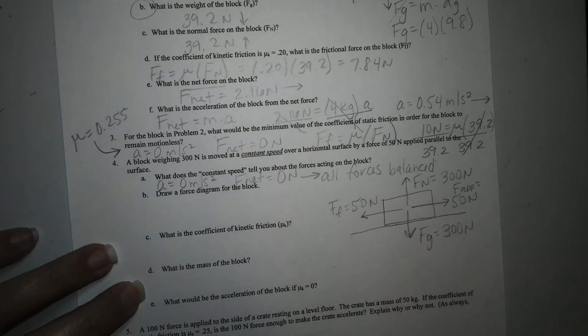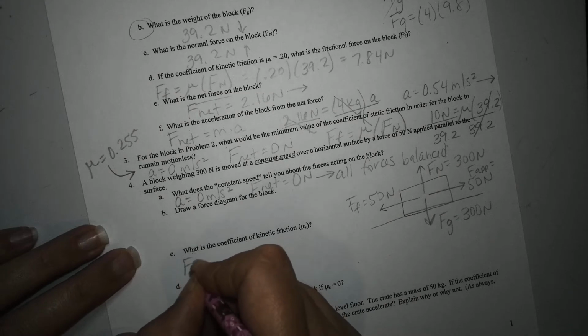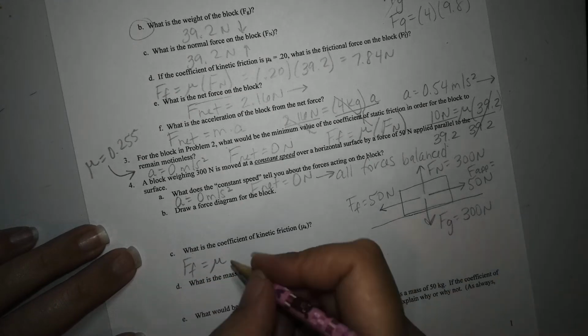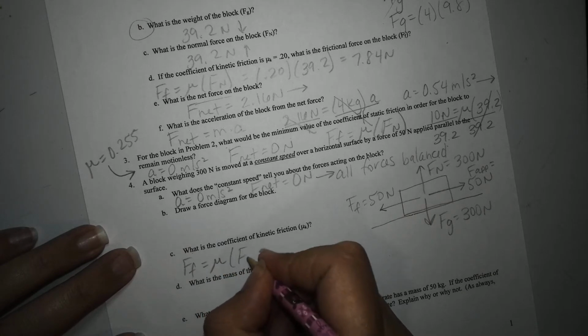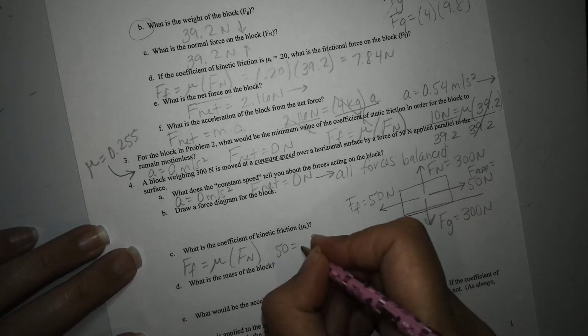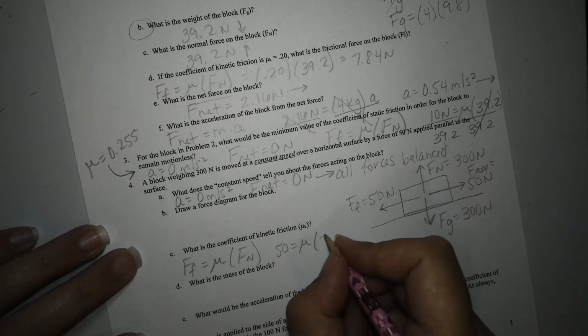Okay, so part C says, what is the coefficient of kinetic friction? So we have our frictional force equals our kinetic friction times our normal force. I know that my frictional force is 50. I don't know my mu, I want to find it, but I do know that my normal force is 300 newtons.